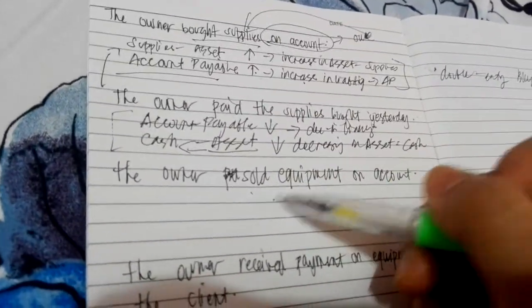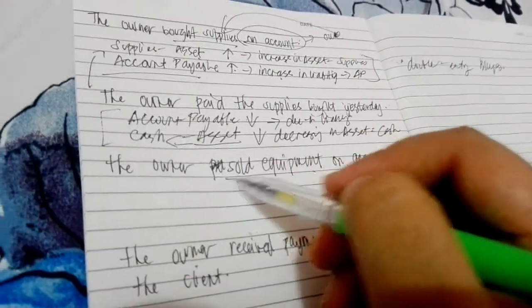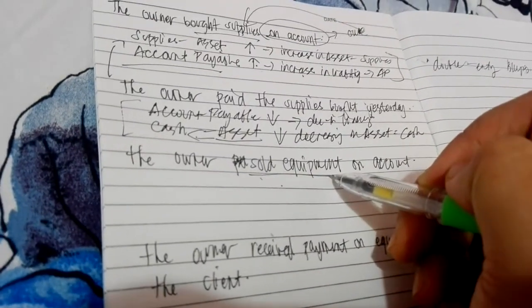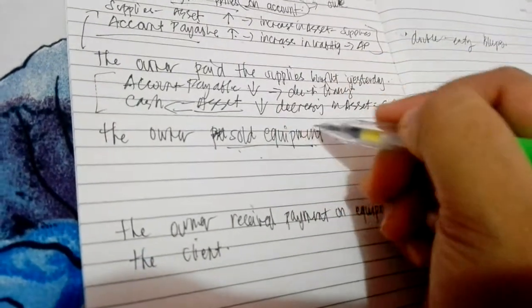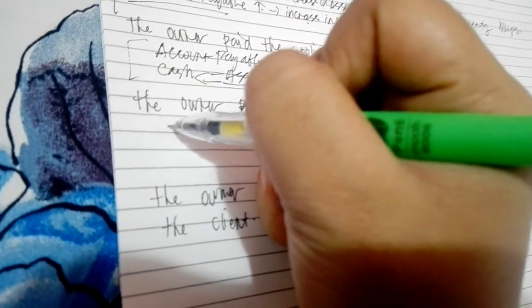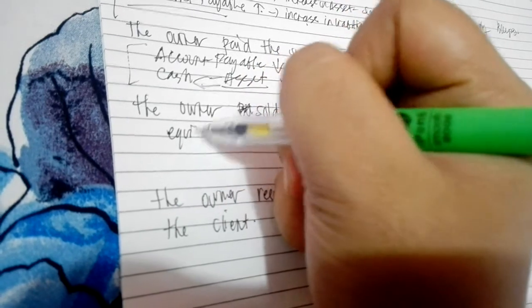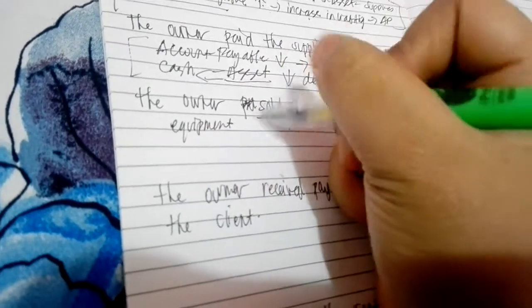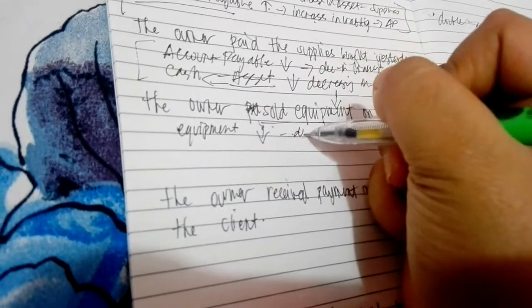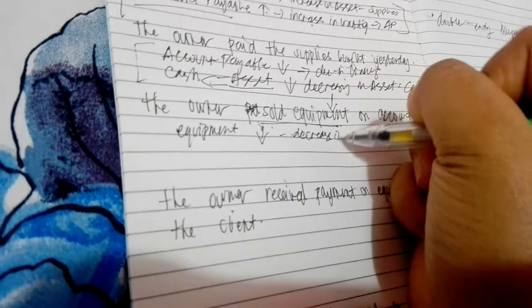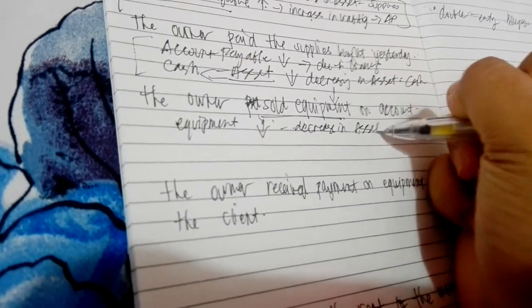The owner sold equipment on account. Once you sold an item, that gives you a deduction on the item. So you have equipment decreasing, a decrease in asset.